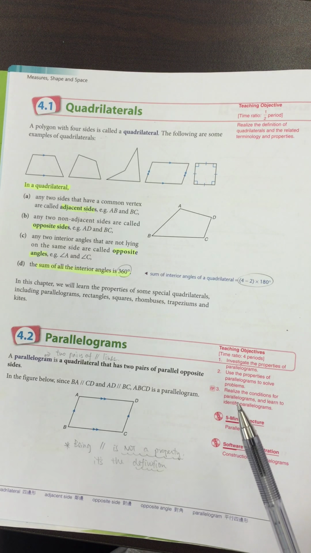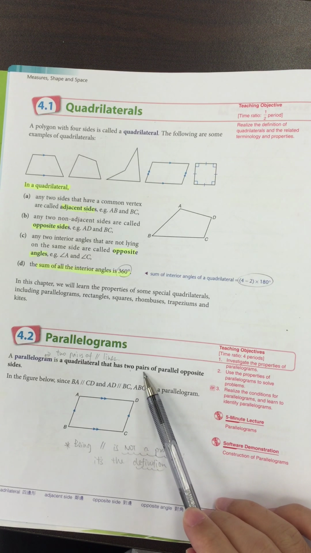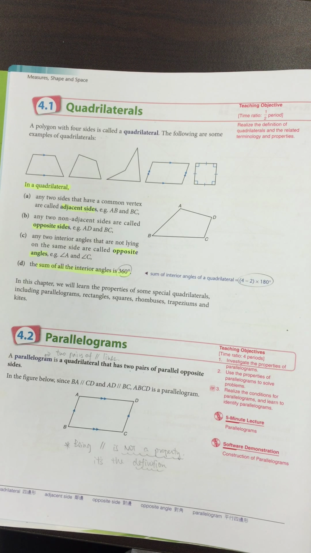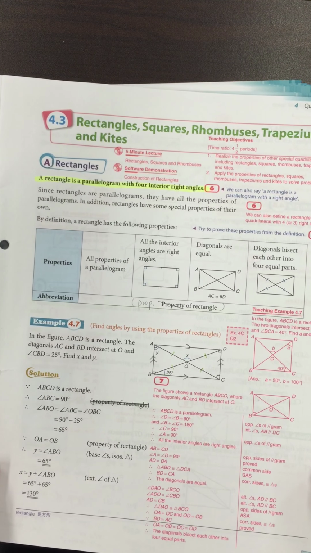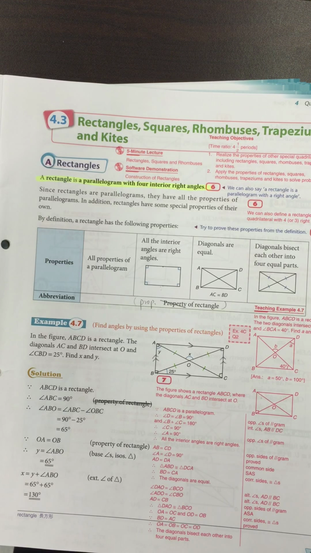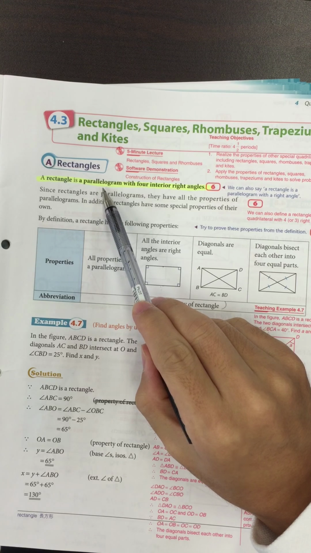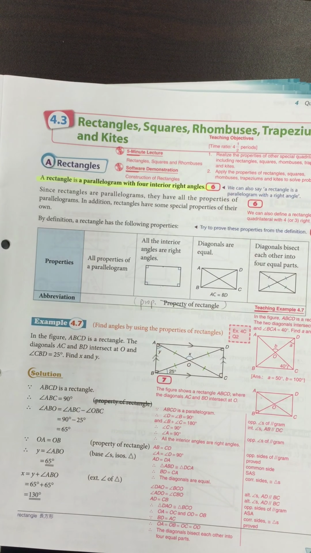So boys and girls, how about a rectangle? Do you find two pairs of parallel opposite sides in a rectangle? So what do you think? Let's jump to page number 21. Here you can see the definition of a rectangle. A rectangle is also a parallelogram with 4 interior right angles.